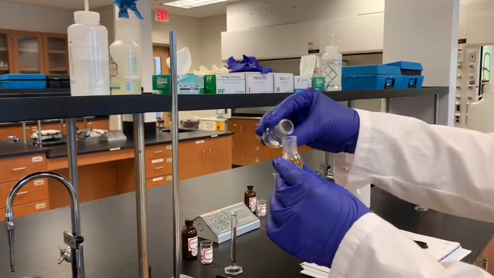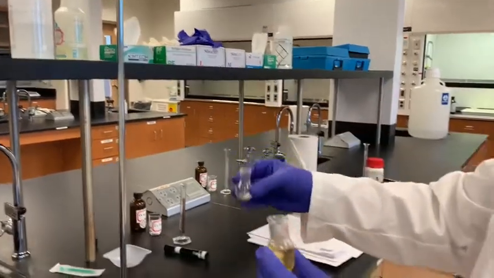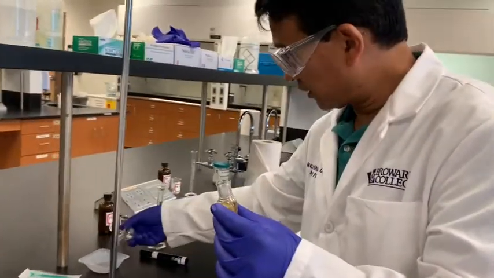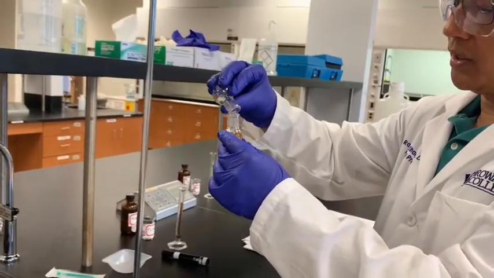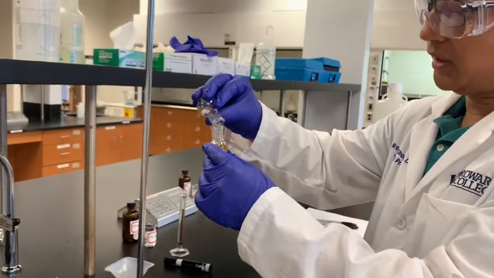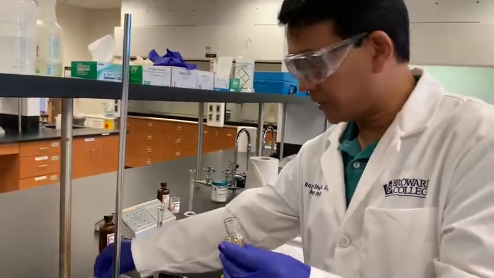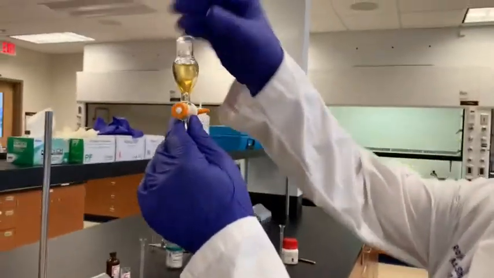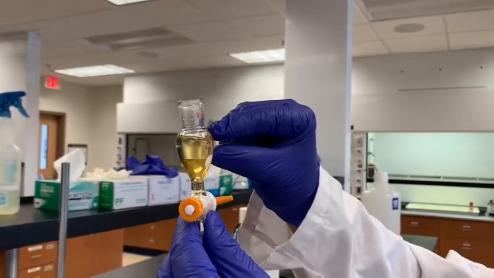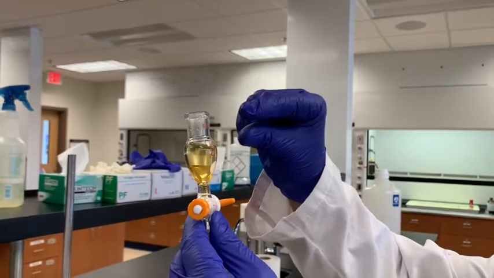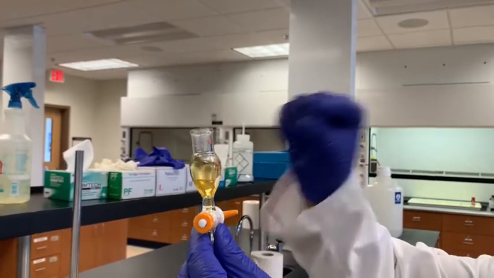I don't want to drop this steel bar. That's why I'm trying to be a little bit extra careful here. So I wanted to transfer only the liquid part here. Okay, that's good. So the steel bar is here. So you can see two layers there. So lower is the aqueous layer, top is the organic layer, and our product is in the upper organic layer.